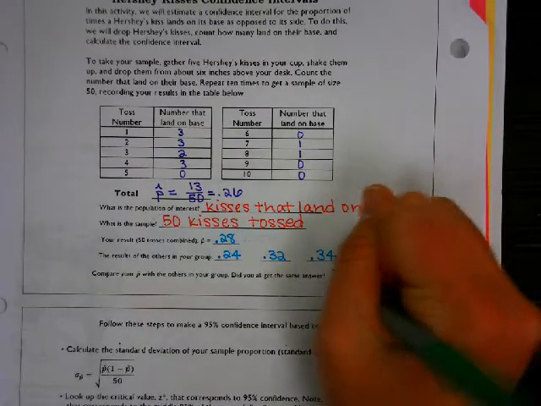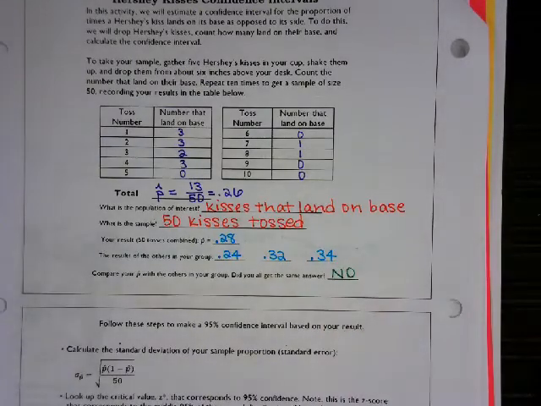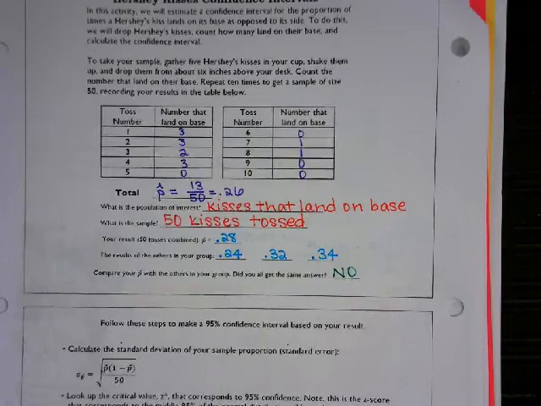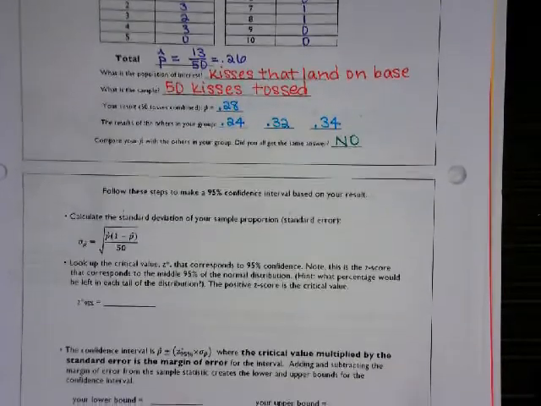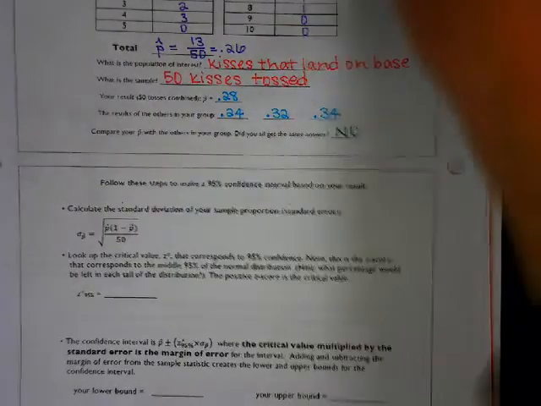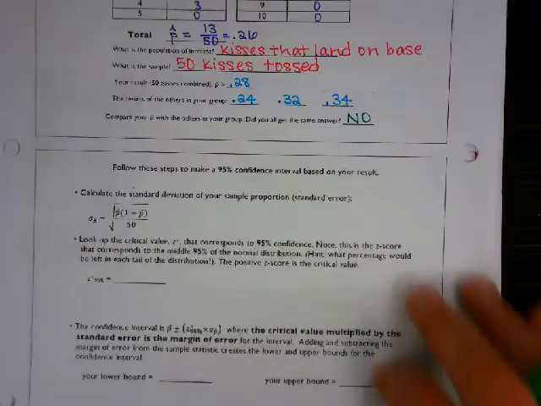All right, so down below, we're going to follow the following steps to make our confidence interval. And it's going to be a 95% confidence interval.